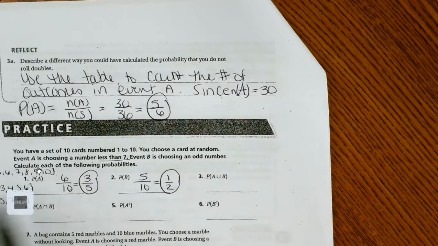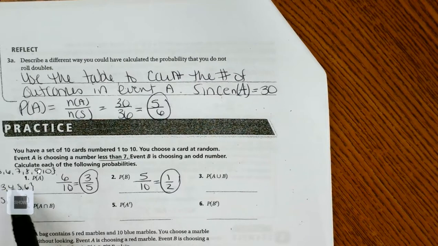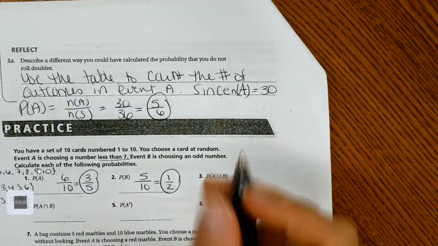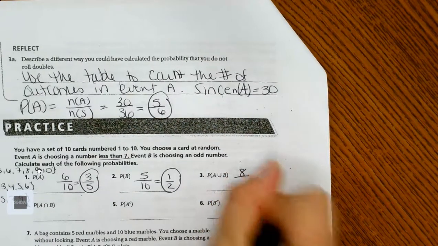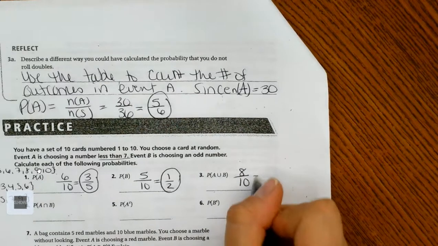In A or B. 1, 2, 3. What's not in here? 1, 2, 3, 4, 5, 6, 7, and 9. So there's 6, 7, 8. There's 8 numbers in there, right? Out of 10 numbers. So we're missing 8 and 10, right? 8 out of 10, which is 4/5.